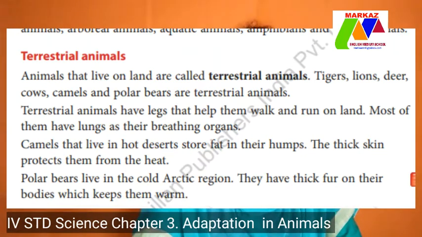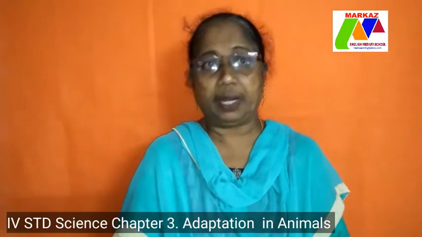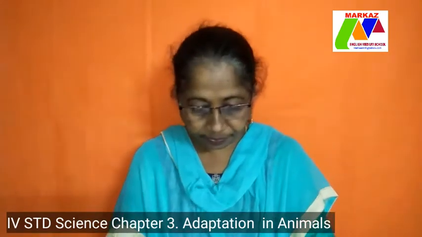Polar bears live in the cold Arctic region. They have thick fur on their bodies which keeps them warm. So fur traps the heat of the body, and this is how the polar bear keeps itself warm.